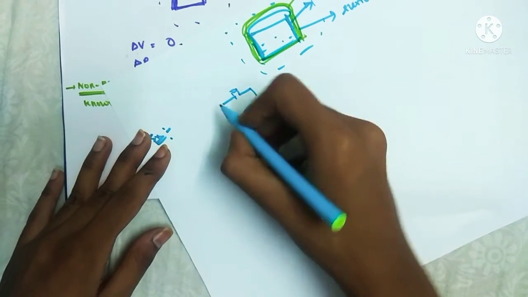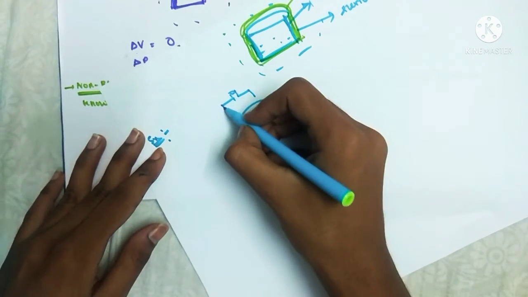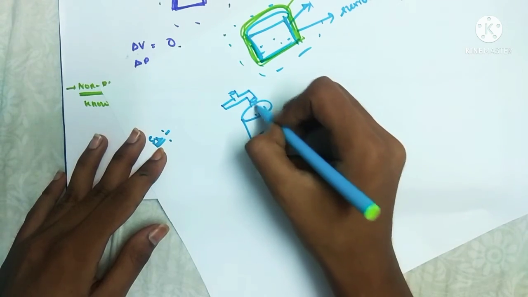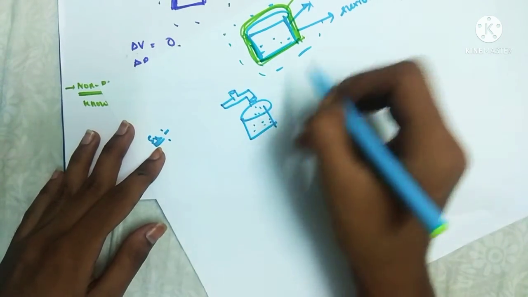Actually my drawings are not that good, so please just adjust. It is kept under the beaker.